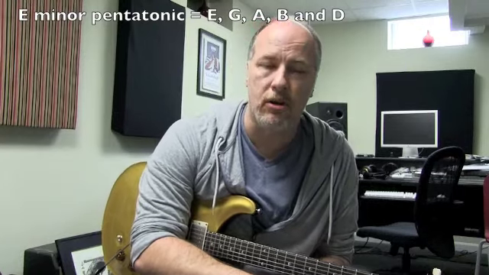So if we're using E minor pentatonic, which is what today's examples will be played in, E would be the root note, G would be the flatted third, A would be the fourth, B would be the fifth, and D would be the flatted 7 note.